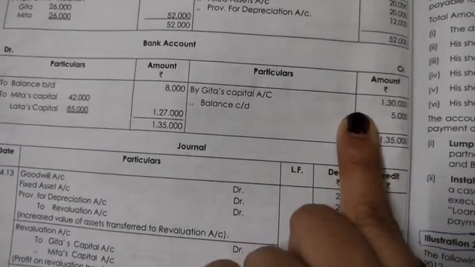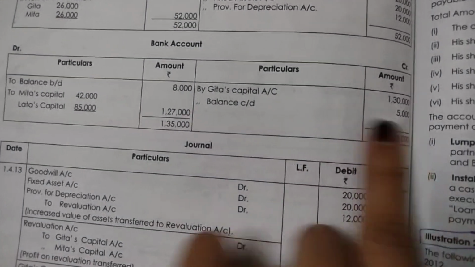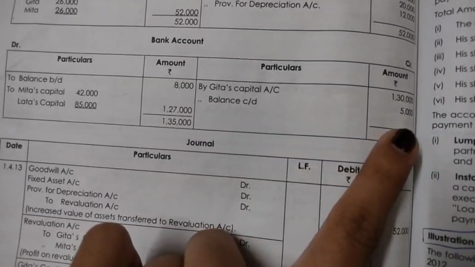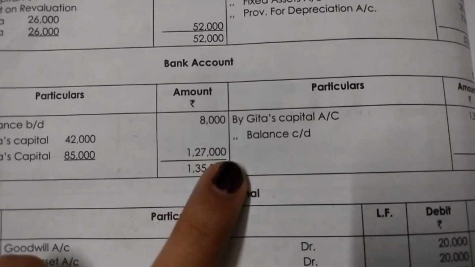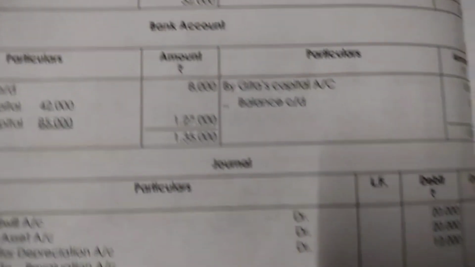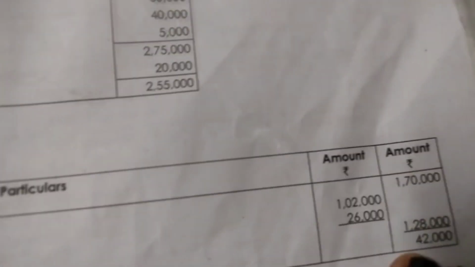Okay. So we are going to deduct that amount, 1,30,000, and they have also asked us to keep 5,000 in the bank. So we are going to write it as a closing balance. So the balancing figure is 1,27,000. In this 1,27,000, we get to know 42,000 has to be brought in by Mita.